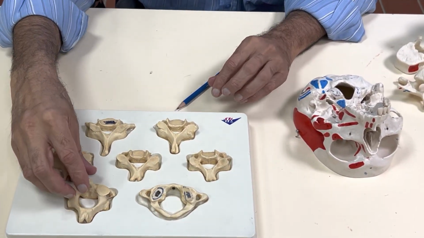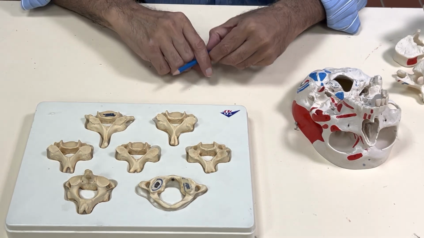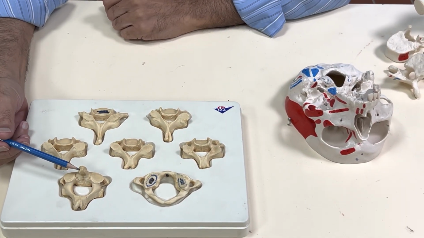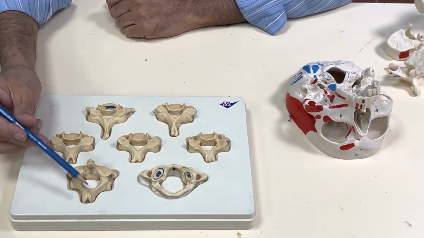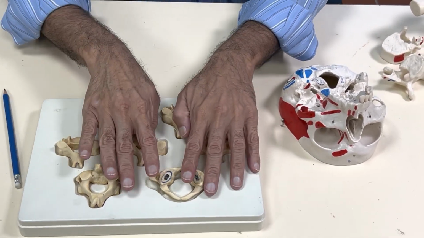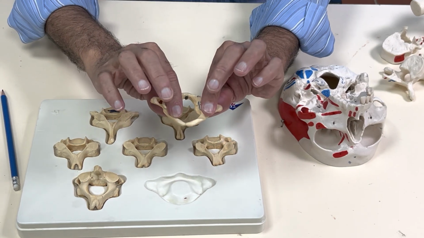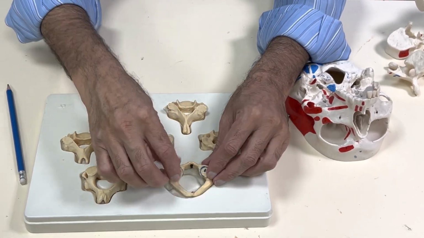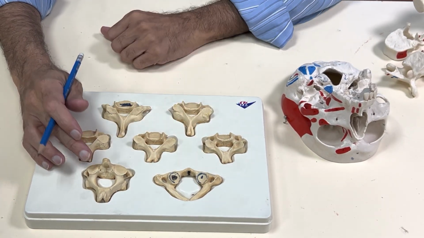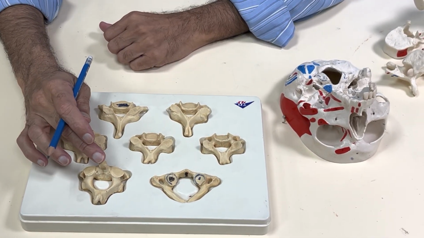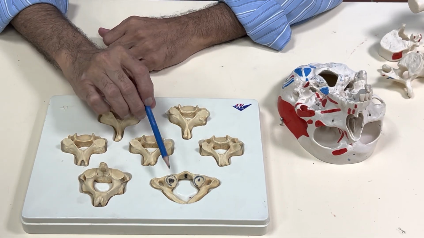Then we have the second. The second is very special because it has an odontoid process. This is the superior surface. Okay, so this is the arch, and we call these lateral masses, because we don't have very clear cut ones. So these are the lateral masses of this atlas, this is the axis. It has an odontoid process. So this is atypical.